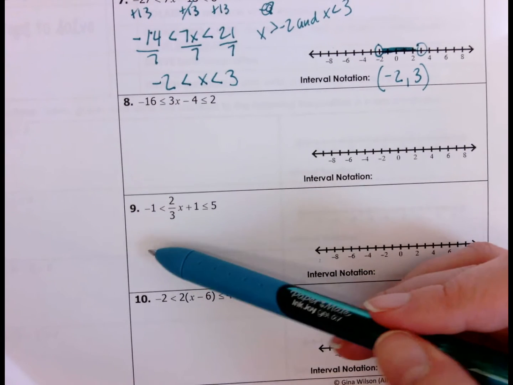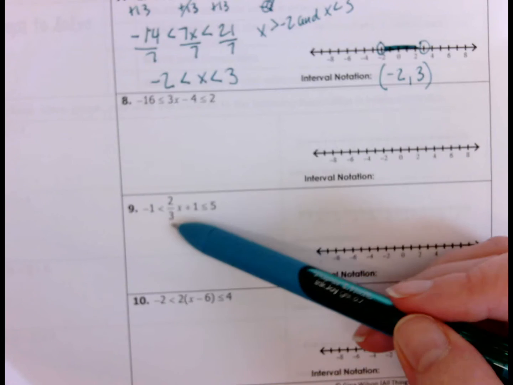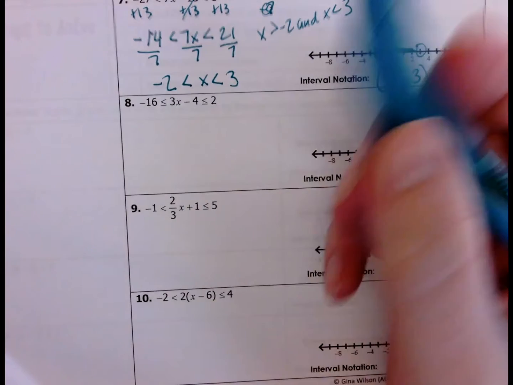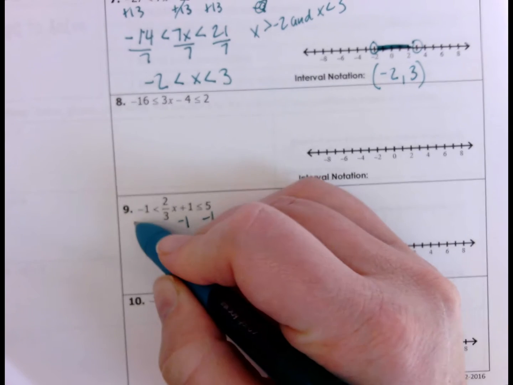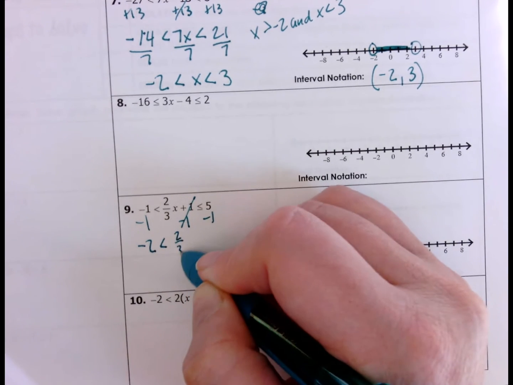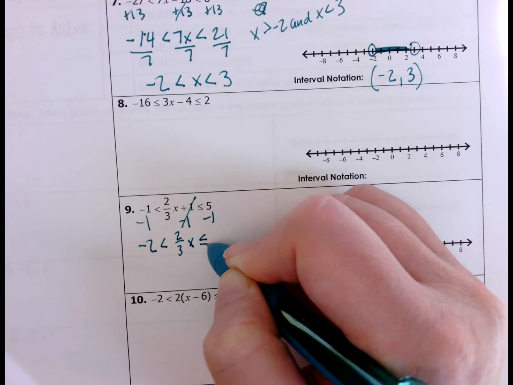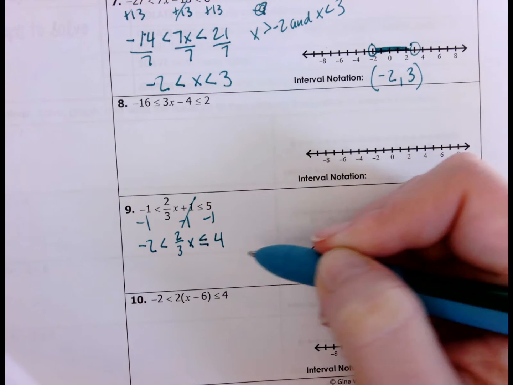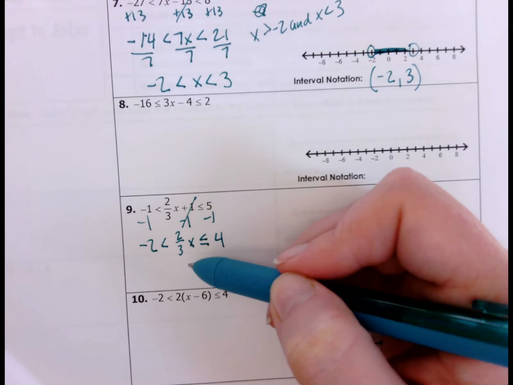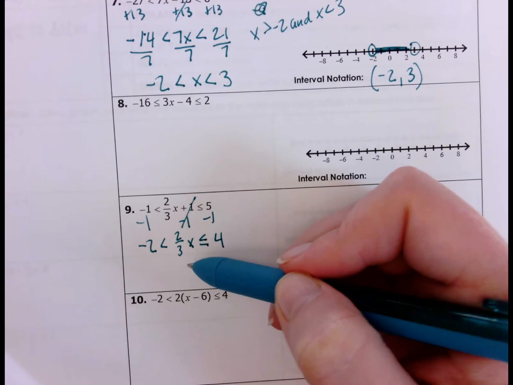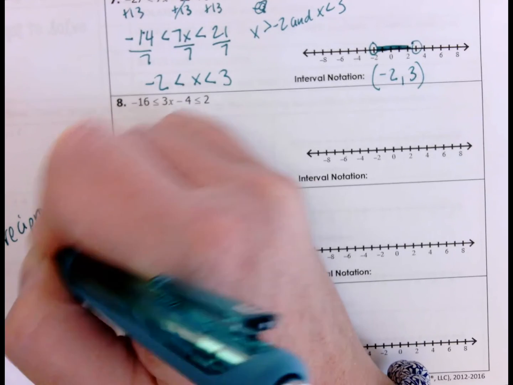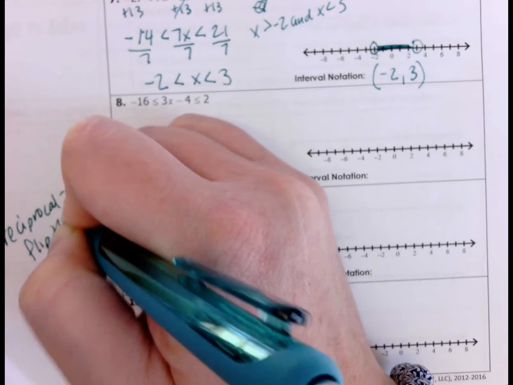So for number 9, here we have 2/3 x plus 1, and it's being shared between both of these. So I'm going to subtract 1 from all sides, and that gives me negative 2 is less than 2/3 x, which is less than or equal to 4. And then now I have that fraction, and remember, to get rid of a fraction, we have to multiply by the reciprocal. And the reciprocal, remember that word, means to flip the fraction.